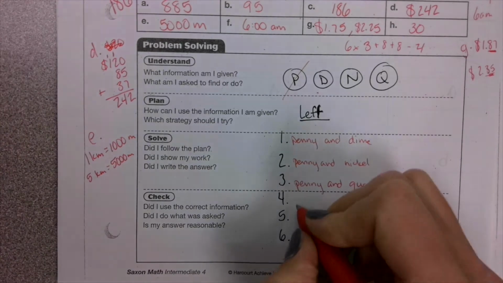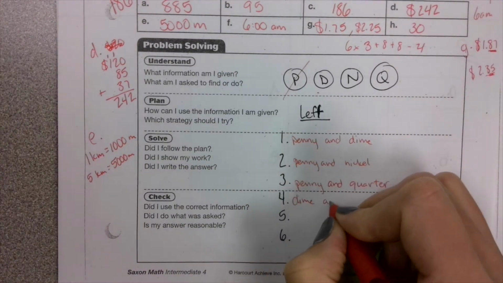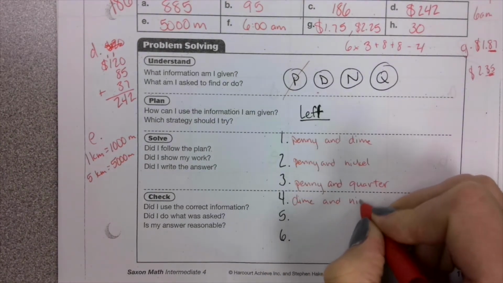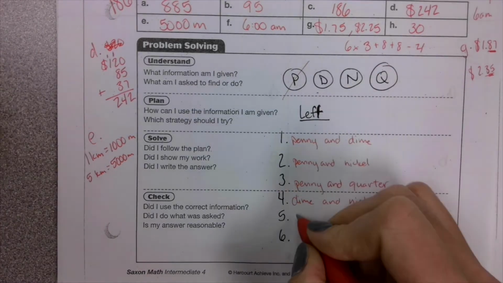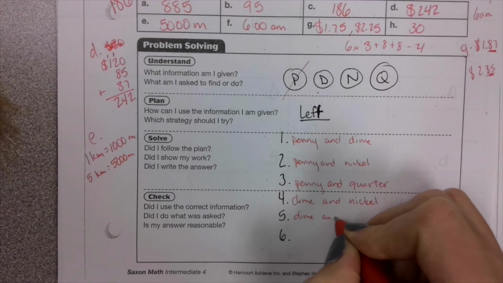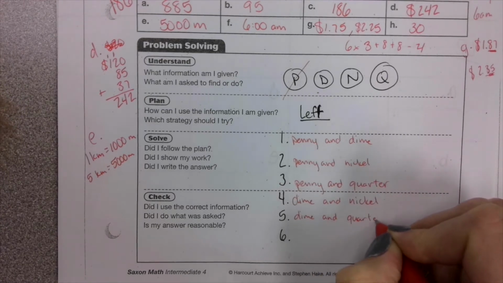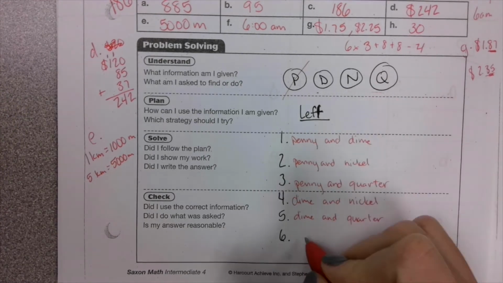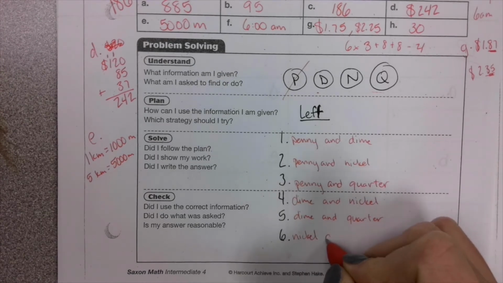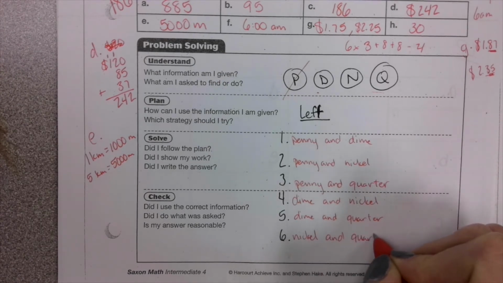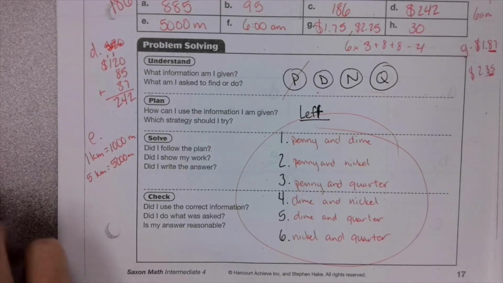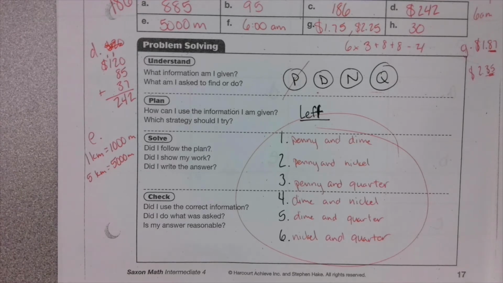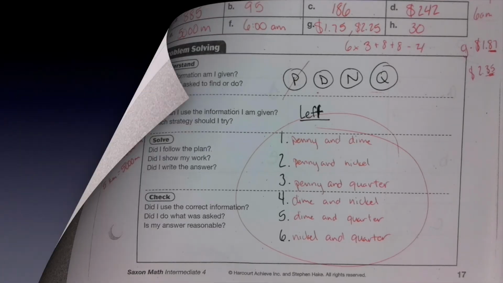Now let's start with the dime. Dime and nickel, dime and quarter, and then nickel and quarter. All right, so those are all of our possible combinations. When you're done, go ahead and press play on this video and then flip it over so that we can get going on our objectives for today.